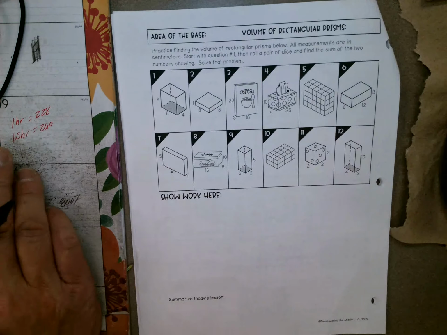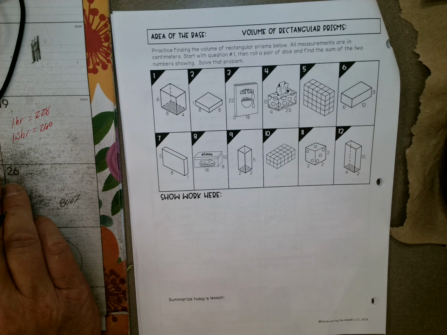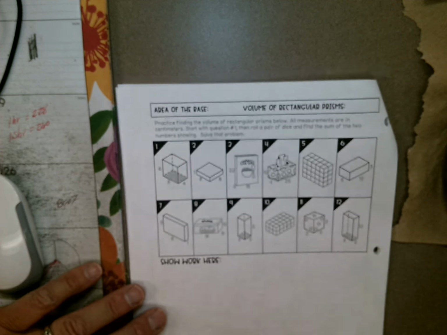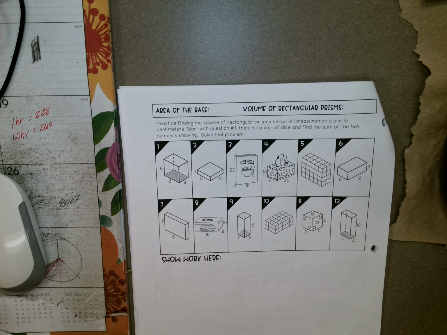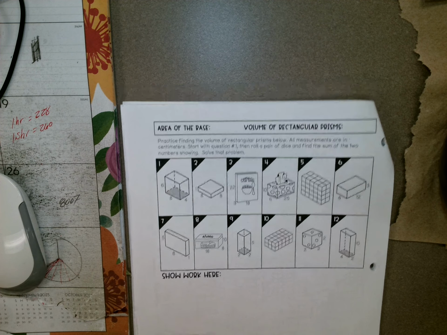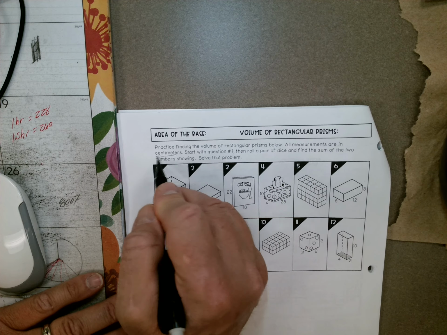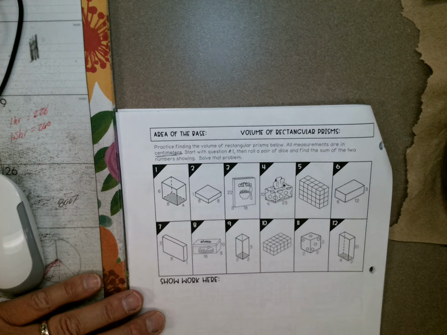On the next page, it looks to me like what we're going to get into is finding a bunch of volumes. I'm not going to have you write the formula, but you can use your calculator. Go ahead and pause the video, and then you can check it with me. Actually, I'm not even going to have you write them down. We're just going to write the answers down and label it correctly. Practice finding the volume of the rectangular prisms. All measurements are in centimeters. All right, let's get started.